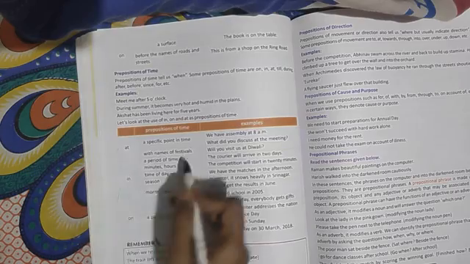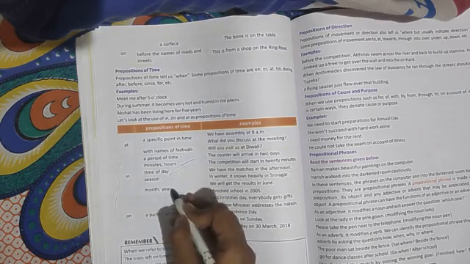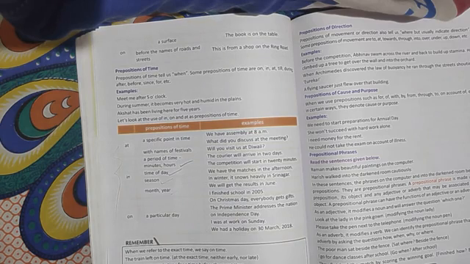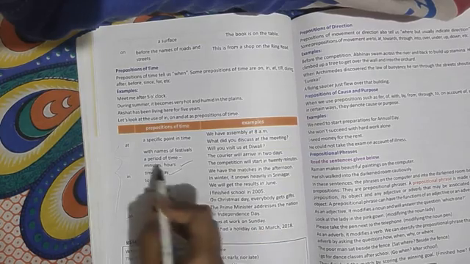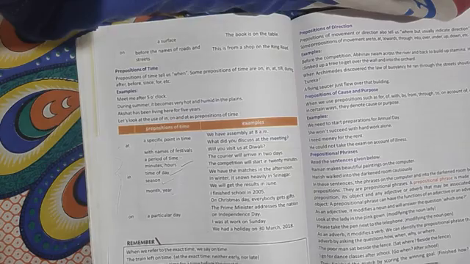Next, in is used for a period of time in minutes, hours, time of day, season, month or year. He came here in December. I will go to meet him in January. Probably he will be visiting us in summer. Time of the day: I am going to meet him in the morning. He is coming to receive me in the evening. Minutes or hours: the competition will start in 20 minutes. The courier will arrive in 2 days.